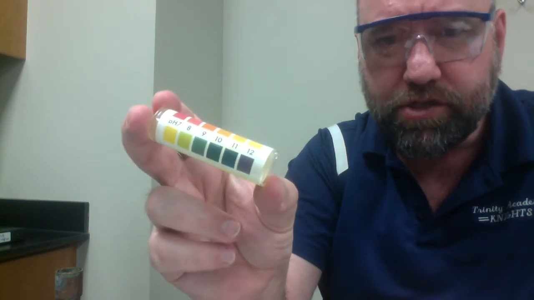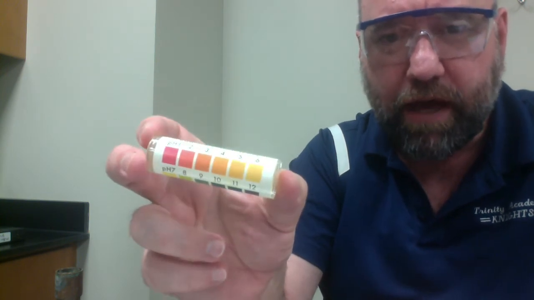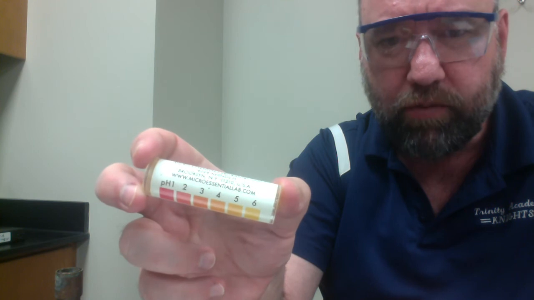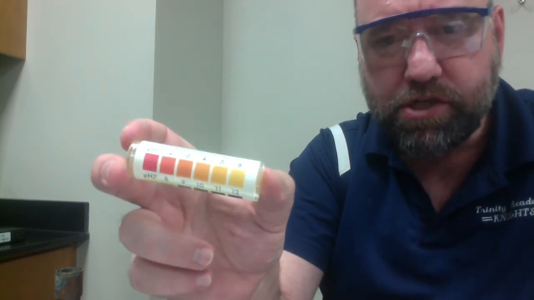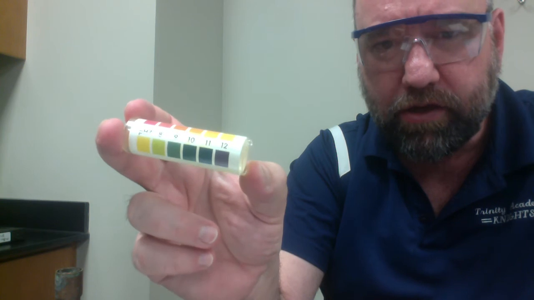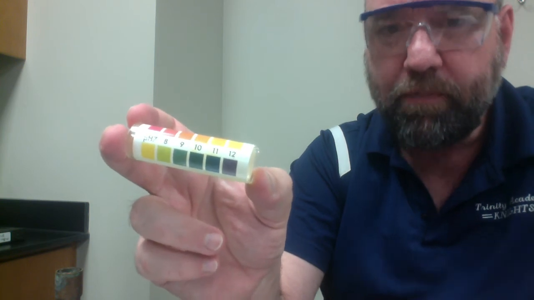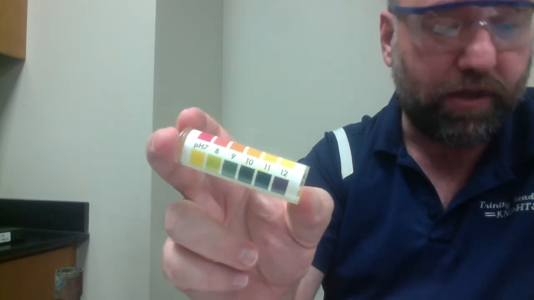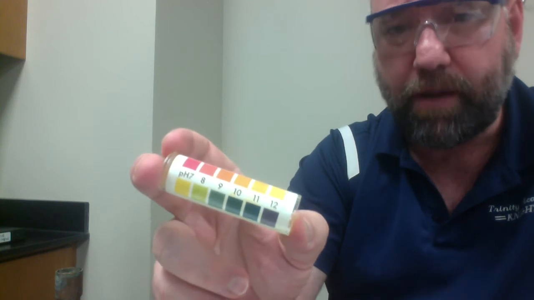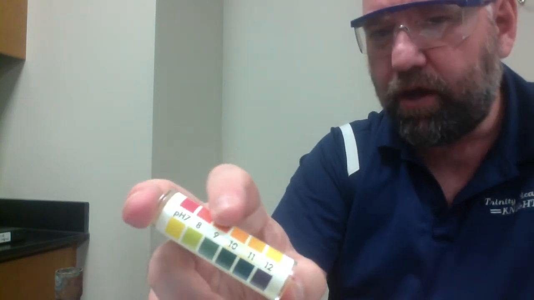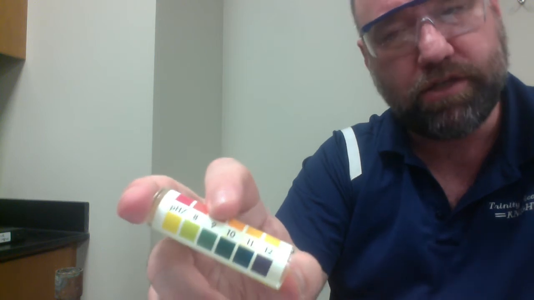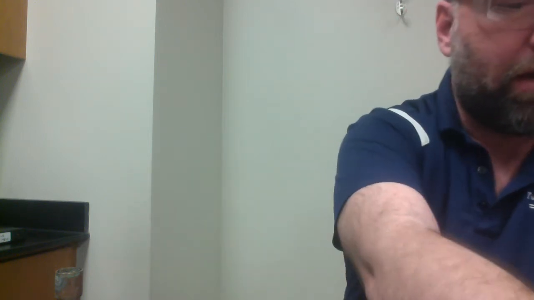Low pHs are acidic, and that's the red ones. pH of 1, you might be able to see there, is red. High pHs are basic, and you can see there pH of 12 is that blue that we saw a little bit of on our pH strip. And why that's important is this does indicate that one of our products is a base.